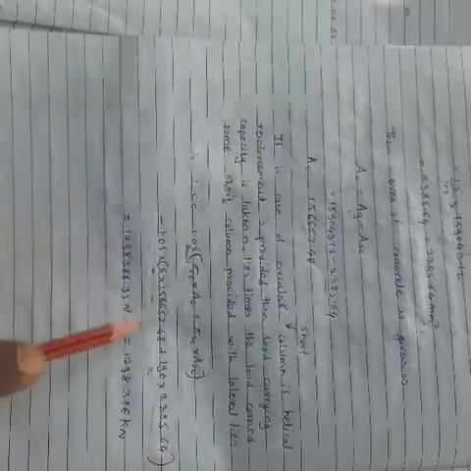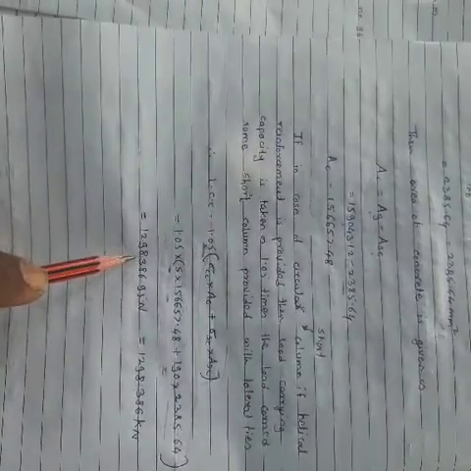After simplifying this equation, we get the load carrying capacity of the column as 1298386.95 Newton, which is nothing but 1298.386 kilonewton. So this is the load carrying capacity of the given circular column.